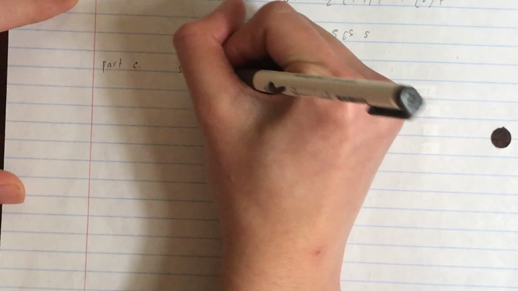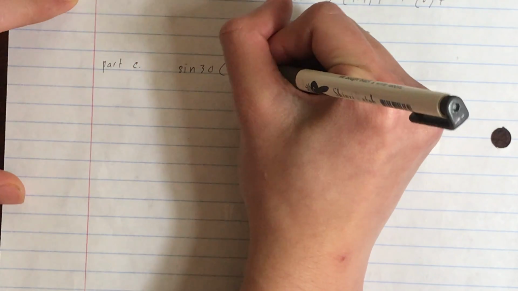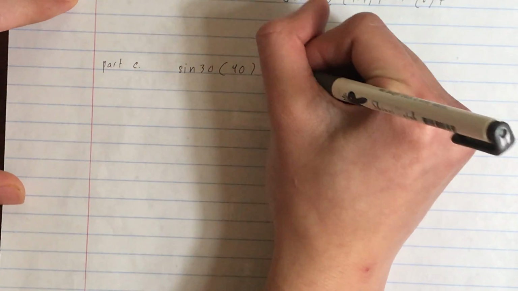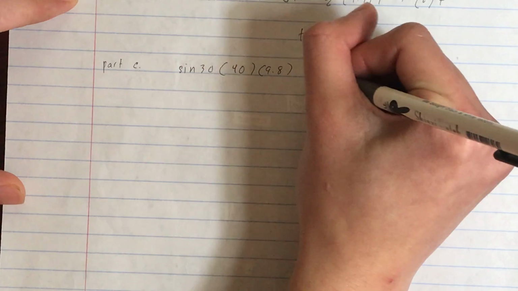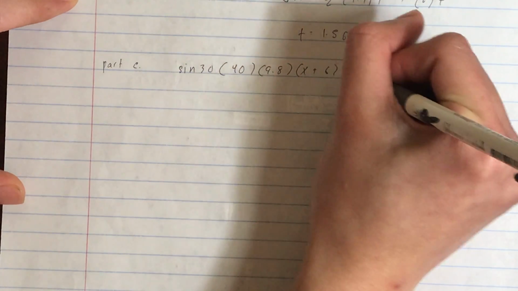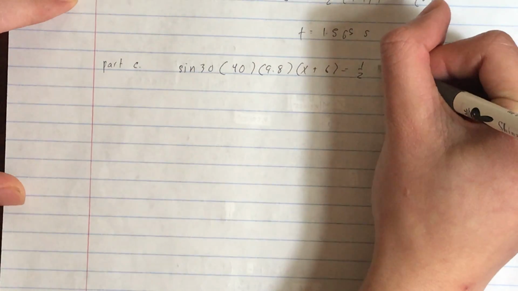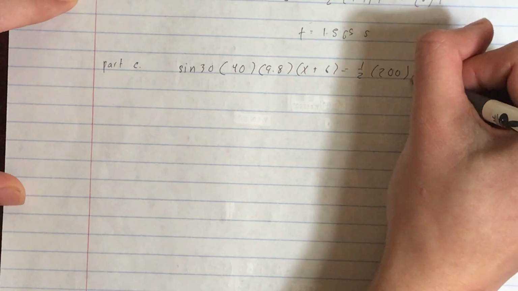Sine 30 times, now the mass is 40 kilograms, times 9.8 times x plus 6 equals 1/2 times 200 x squared.